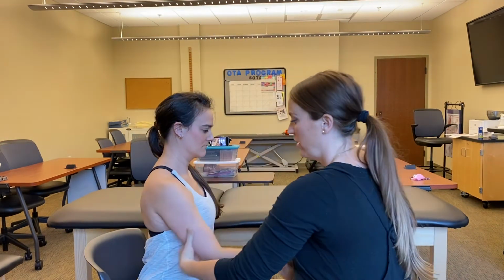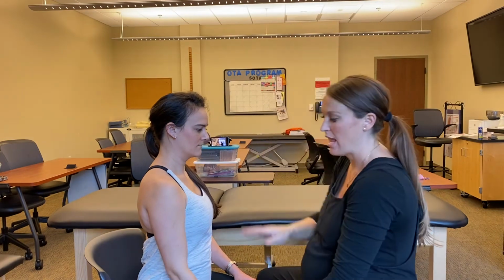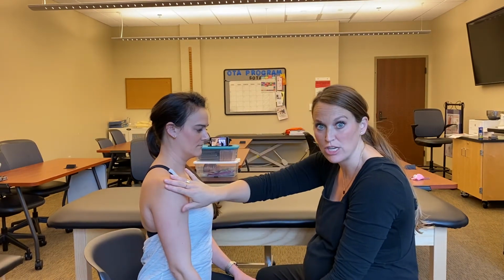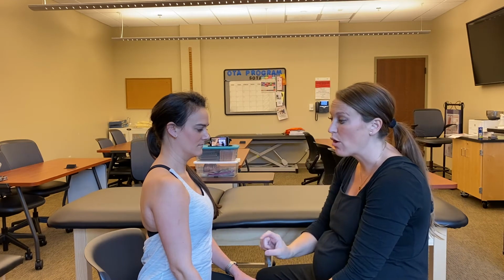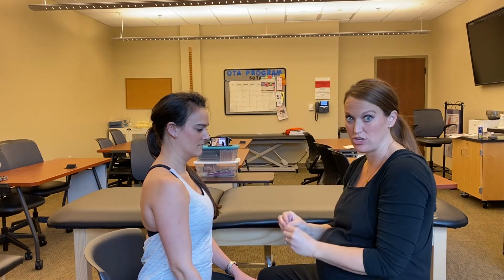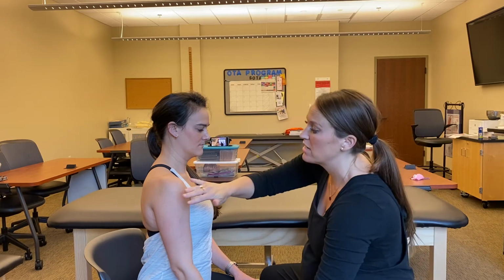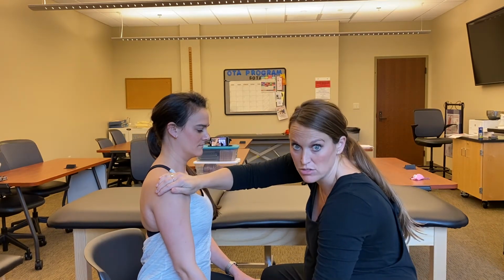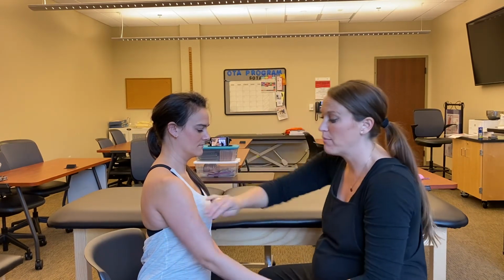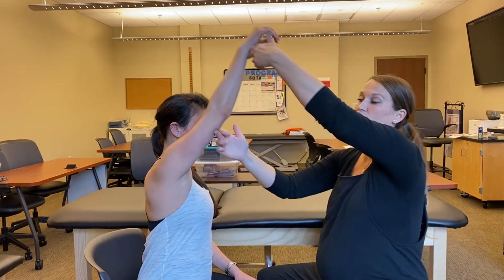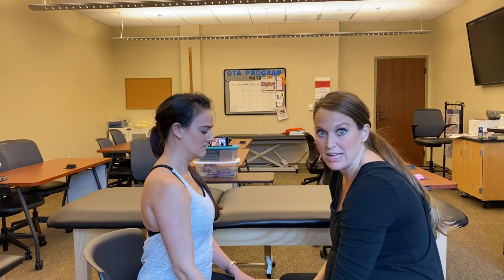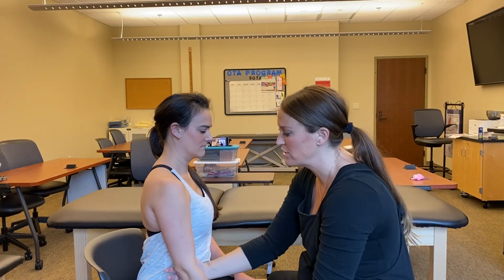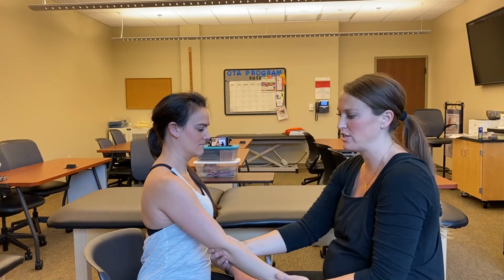Now, this is where our formula comes in. If passive range of motion is greater than active range of motion, then we know that there is a strength issue here. Courtney does not have the strength in her muscles to overcome the weight of her arm and gravity, okay?